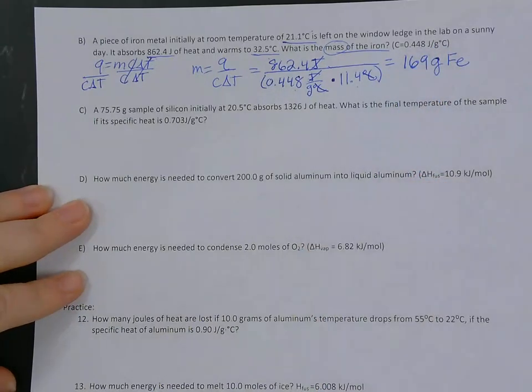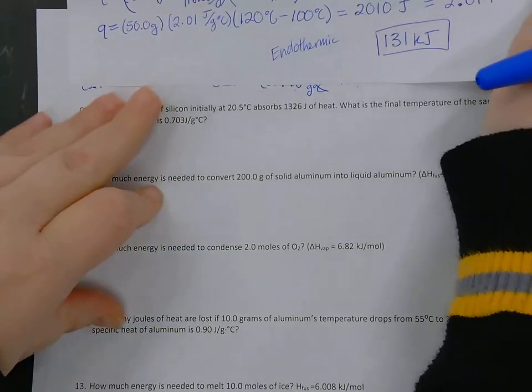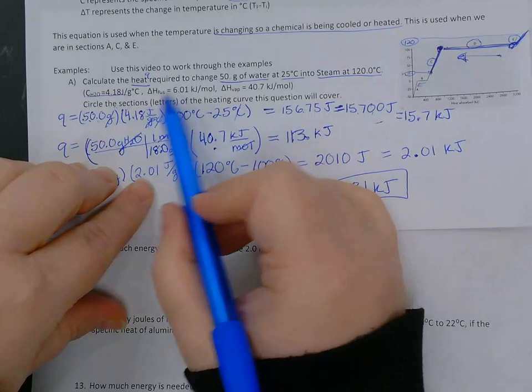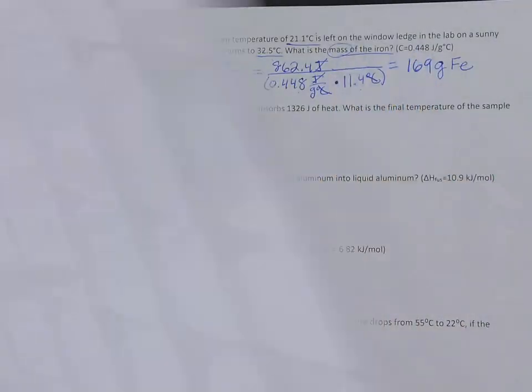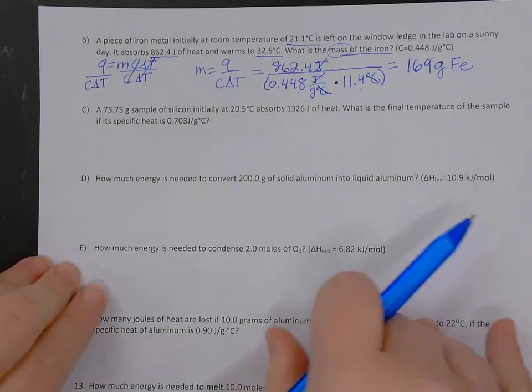If we compare that back to the one for water from our previous question, where's our water? Our water is 4.18, where this is only 0.448. So water has a very high specific heat, meaning it's really hard to warm it up. It takes a lot of energy to change its temperature.